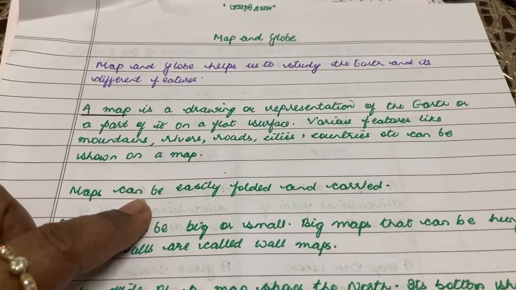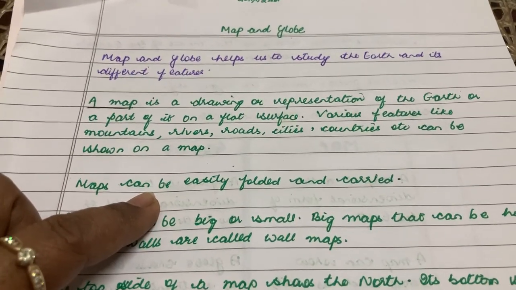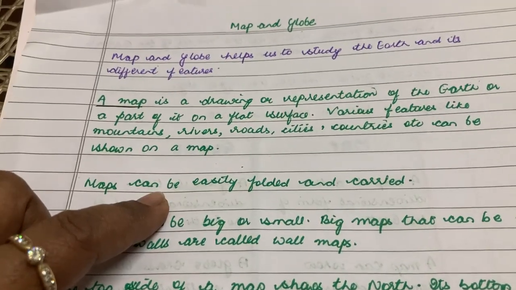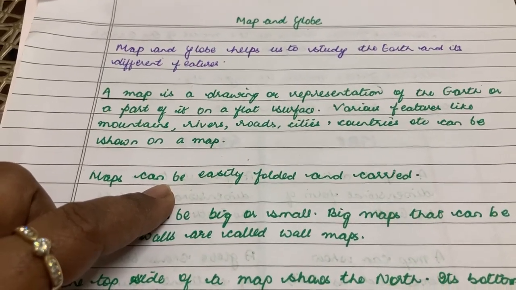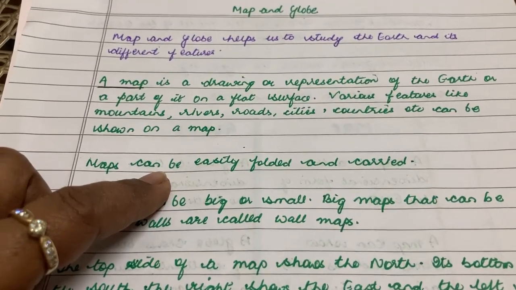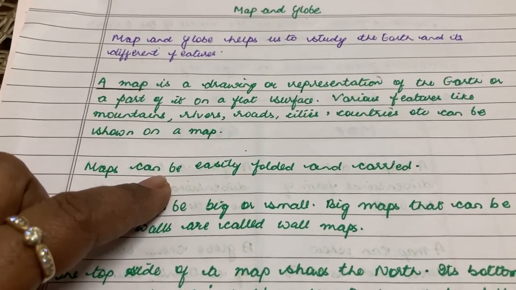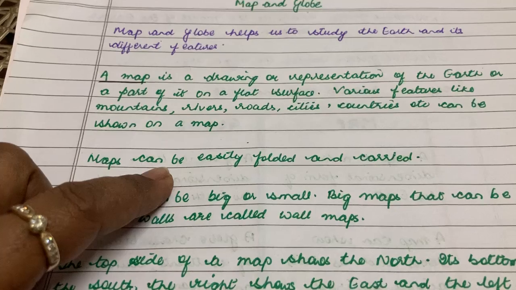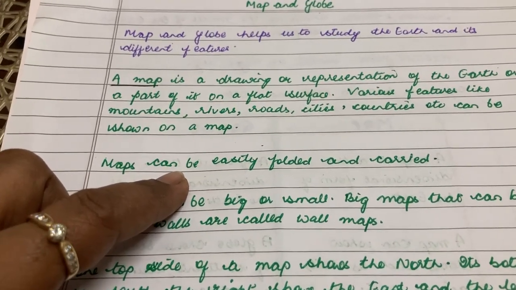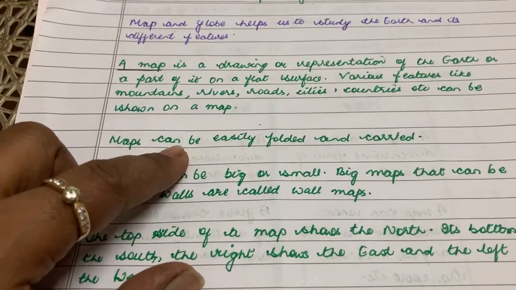A map can be easily folded and carried. Students who are currently in grade 3 would know this: as it is part of their syllabus, they carry an A4 size sheet with the outline of the map, which is used in their class work or class projects.